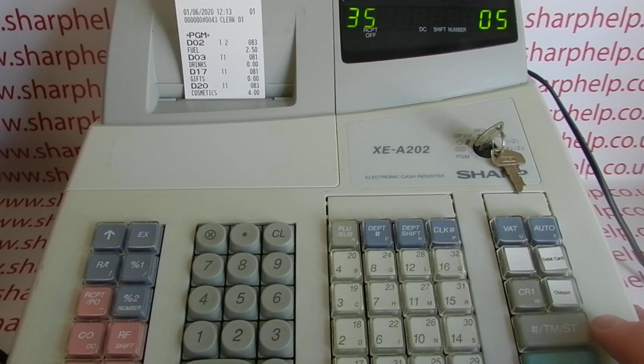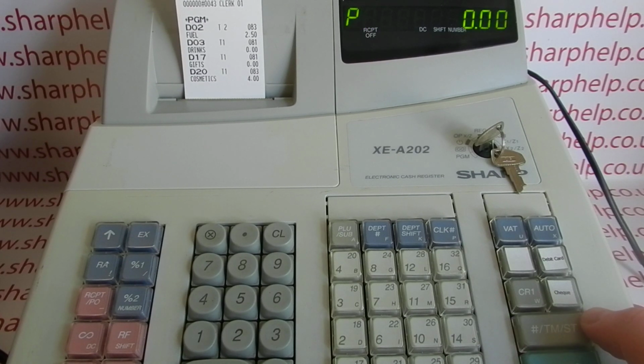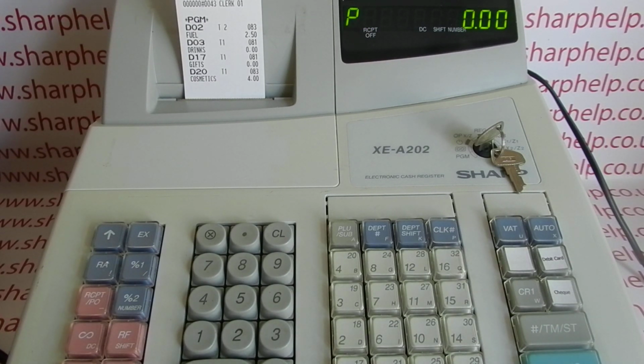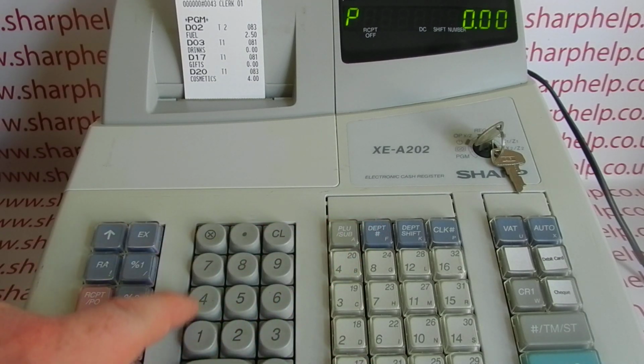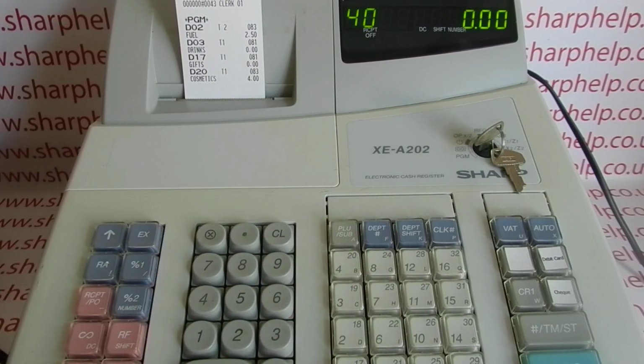Once you're happy with the description, or as happy as you can be in my circumstances, you press TMST to save it. And then I'll just do Department 40 as well. So again, it's 40 and the dept hash, because we cannot press a Department 40 button, obviously, because there isn't one. And then we type in the description.